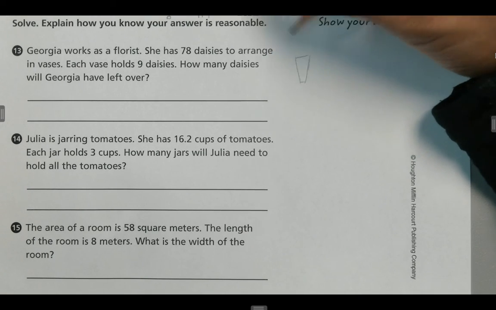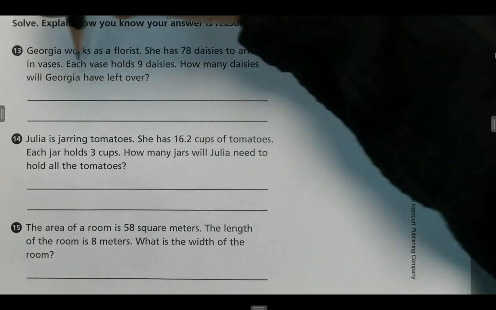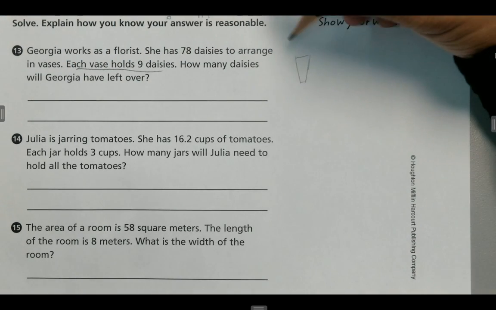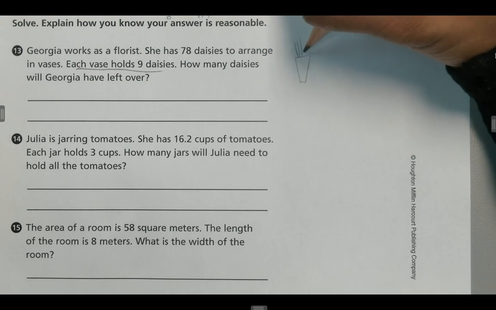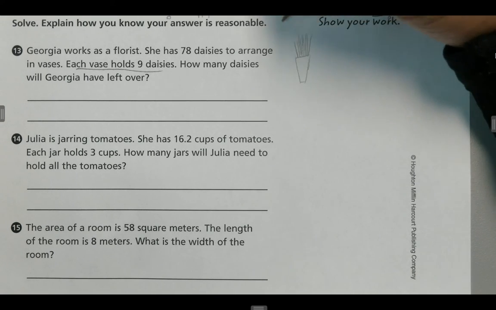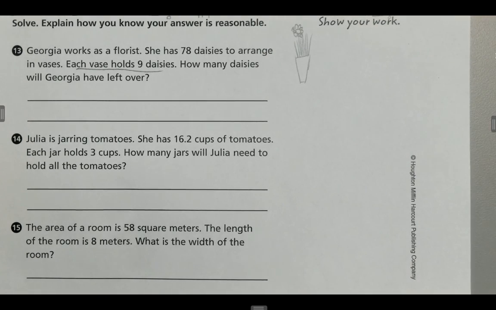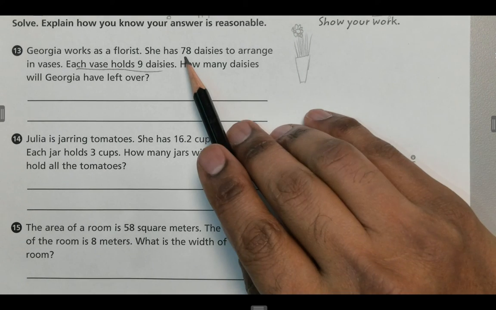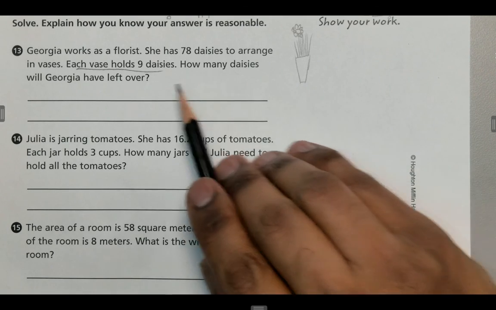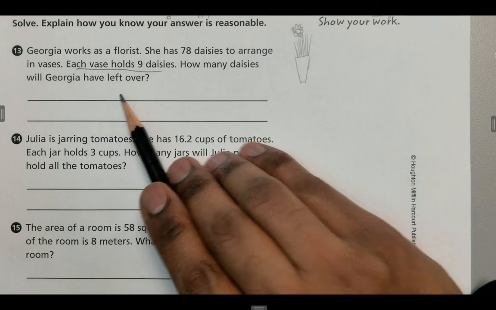Visualize. I'm going to draw my lovely vase here. Each of these vases holds 9 daisies. 1, 2, 3, 4, 5, 6, 7, 8, 9. You might be wondering, why don't your daisies have anything on top? I don't have much room. Use your imagination. So we've got 78 daisies that we're putting into vases. Each vase holds 9. How many are left over?